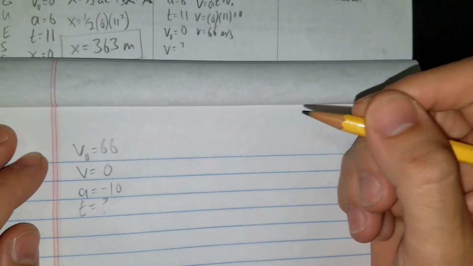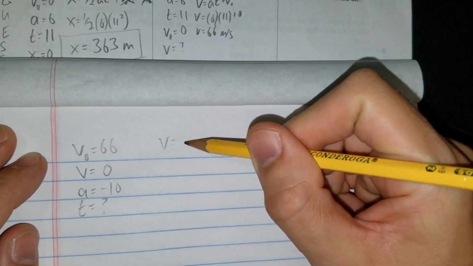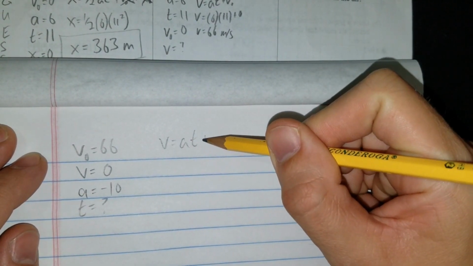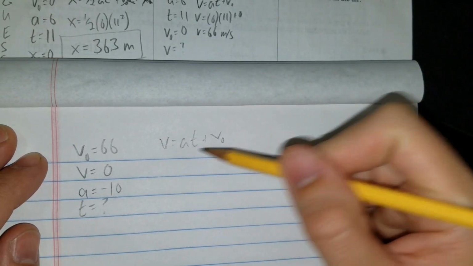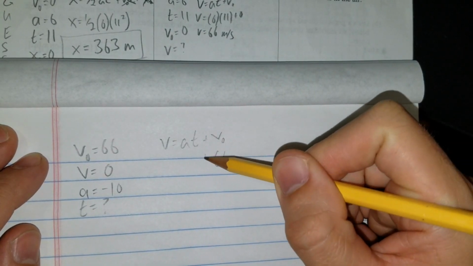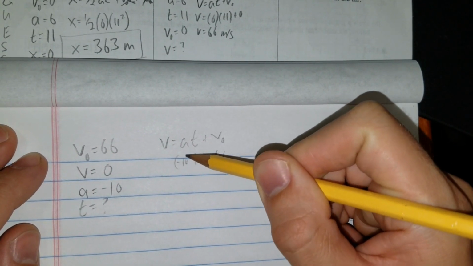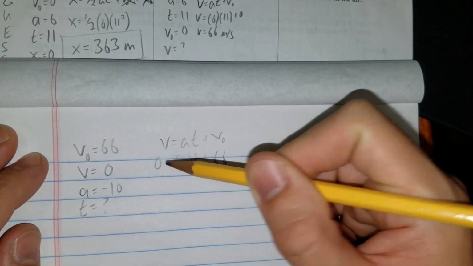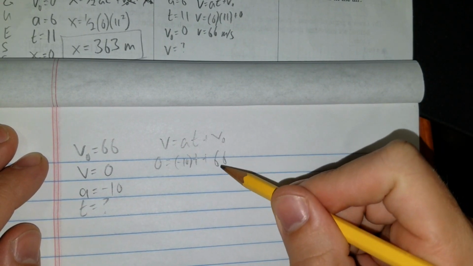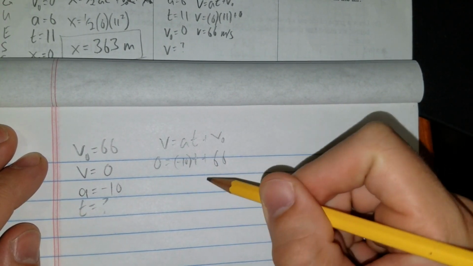So we're going to use our givens and our unknown. The equation we're going to use again is V equals AT plus V naught. We'll plug in our numbers here. It's 66, T, negative 10, and then equals 0. So I'll just do my algebra. I subtract 66 from both sides.